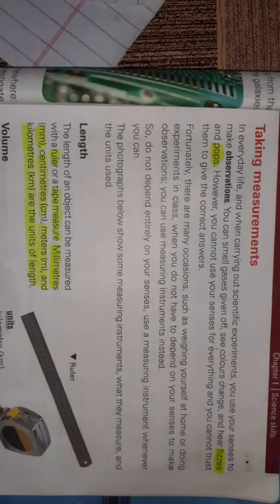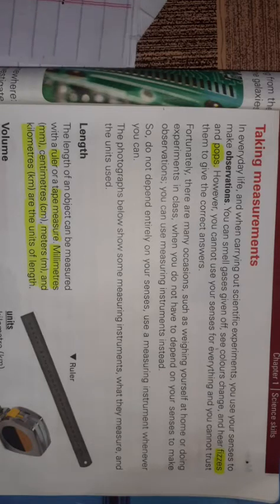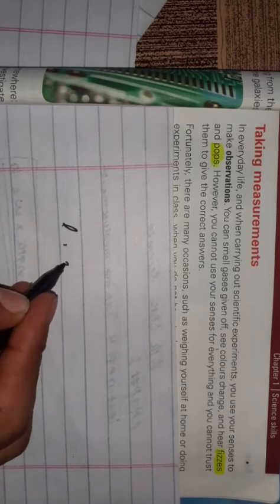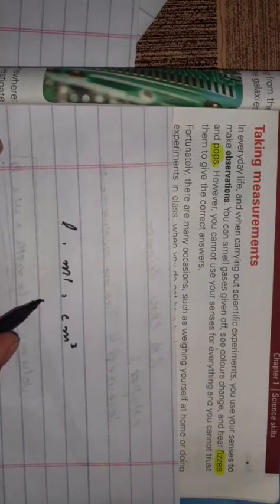Students, you can see in your book there are two diagrams, and one is a measuring cylinder. Units for volume are liter, milliliter, and we have here cubic meter. For that purpose we use a measuring cylinder.